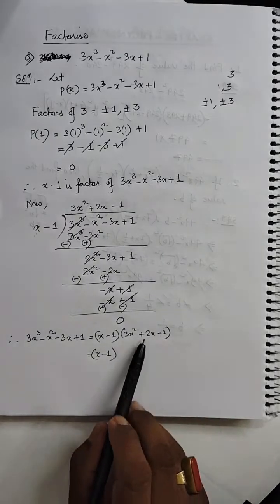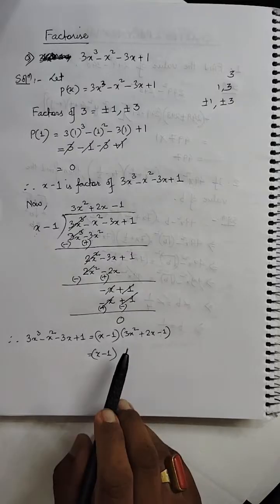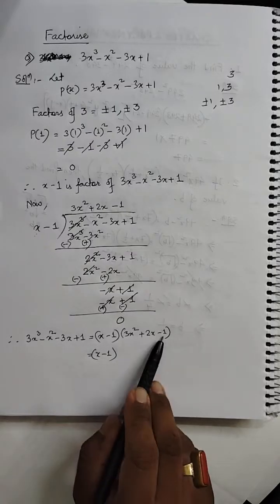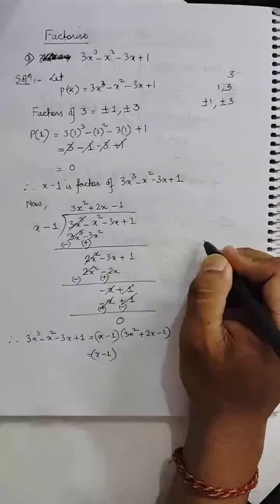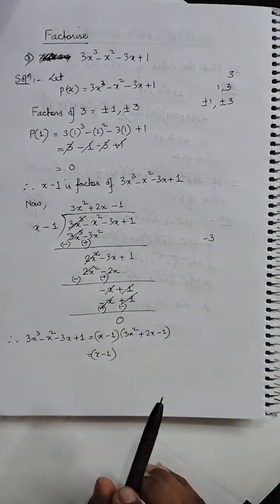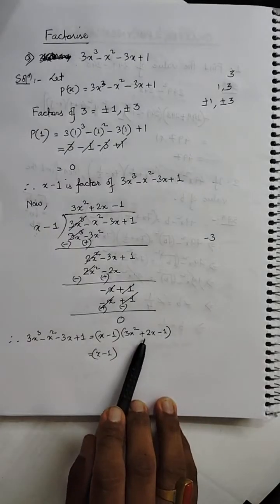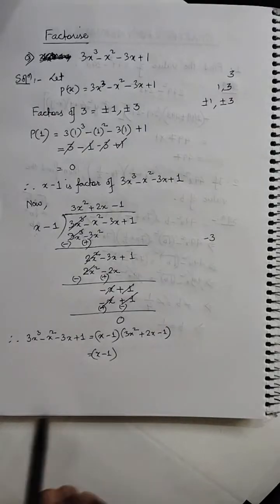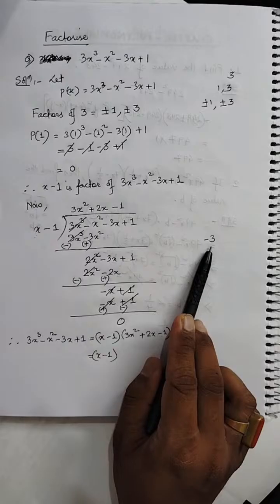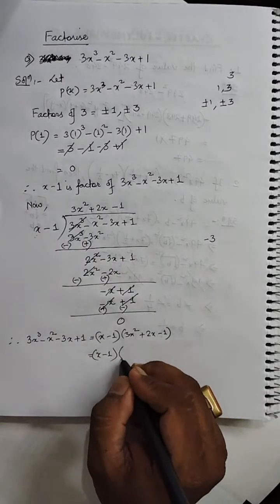The middle term is 2x, the constant term is minus 1, and the coefficient of x square is 3, so the product is minus 3. That means we have to split the middle term in such a way that if we add the factors we get plus 2, and if we multiply the factors we get minus 3. So this is a very easy combination.